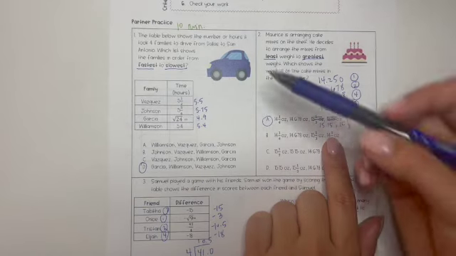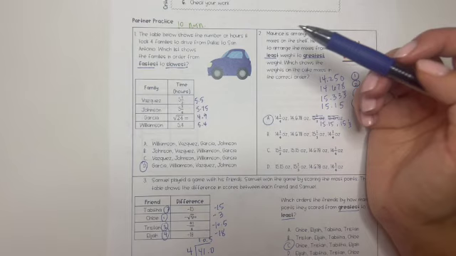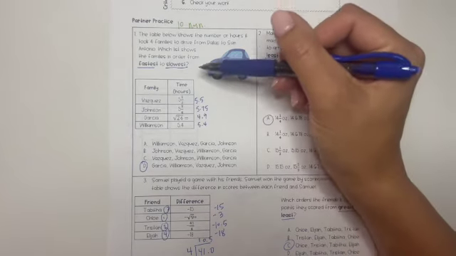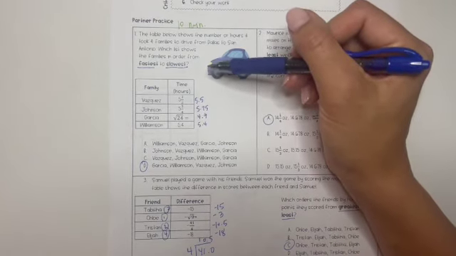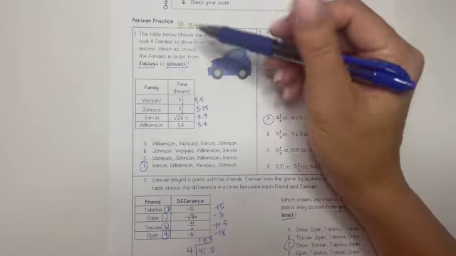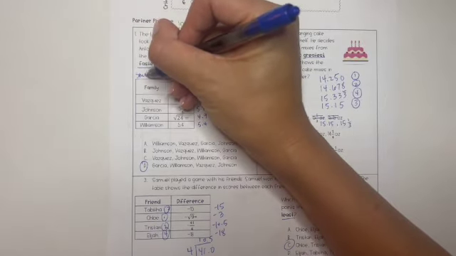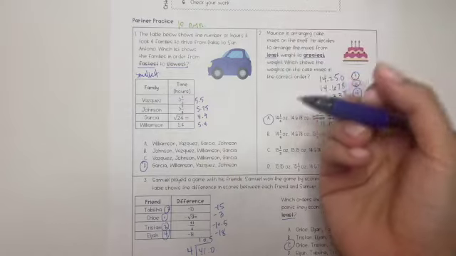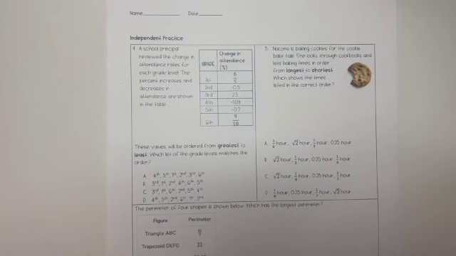So I did want to point out here on this one, this is the one I was talking about with the ordering from the fastest to slowest. This means that this is going to be the smallest numbers, because if someone's traveling the fastest, their number will be smallest.